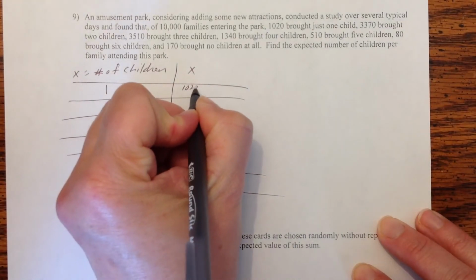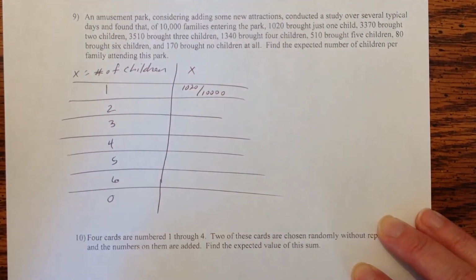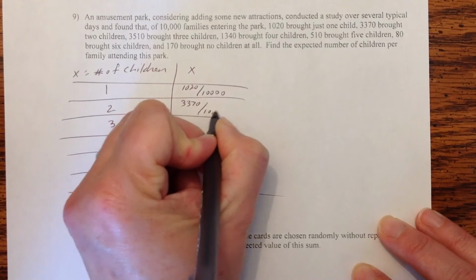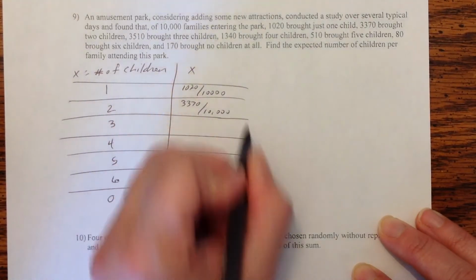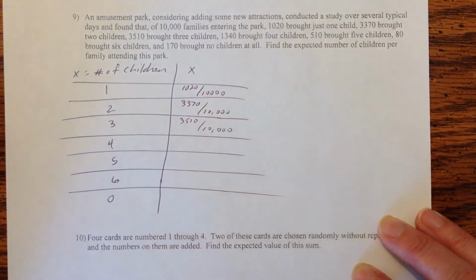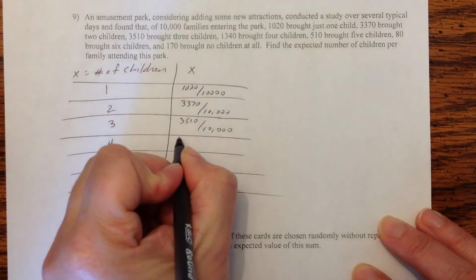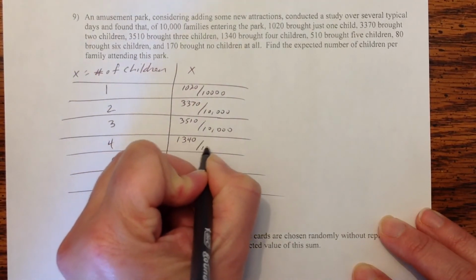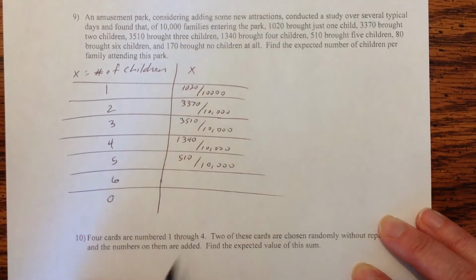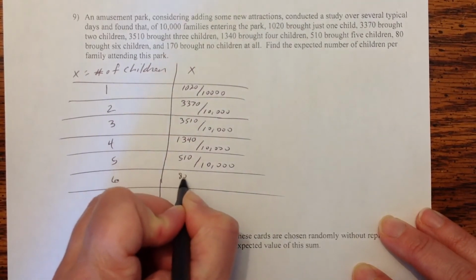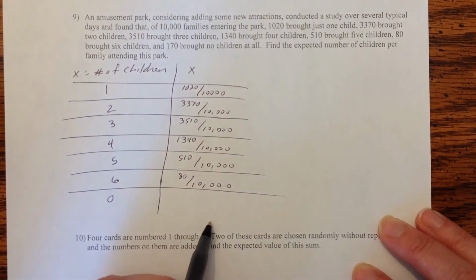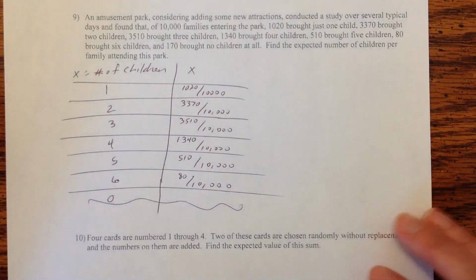So this is 1,020 out of 10,000. 2 is 3,370 out of 10,000. 3 is 3,510 out of 10,000. 4 would be 1,340 out of 10,000. 5 would be 510 out of 10,000. 6 would be 80 out of 10,000, and then this is the fraction that would add all this to 1, but since you're multiplying it by 0, it's not necessary.